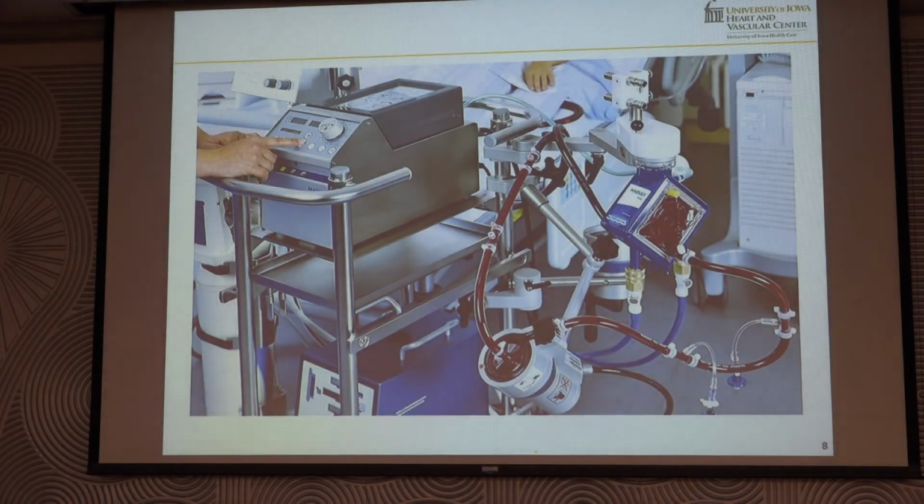Many of you recognize this is our rotoflow unit. We utilize this on all of our neonates and small pediatric patients. What's not really indicated here, the blood usually coming from the patient is usually dark. Deoxygenated blood running through the pump goes into the oxygenator, and what comes out the backside is bright red, oxygenated blood.